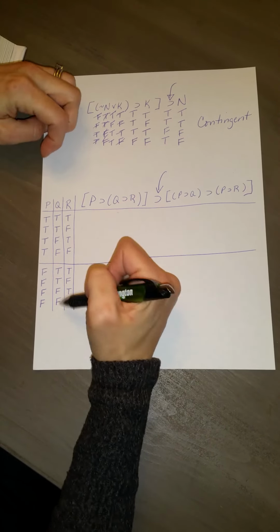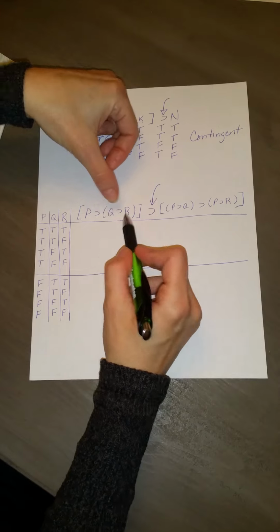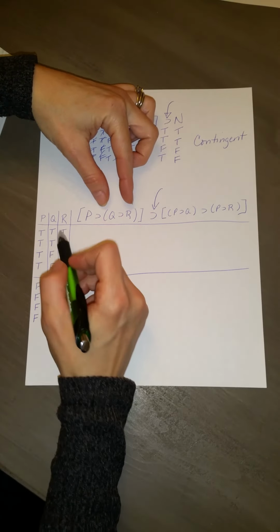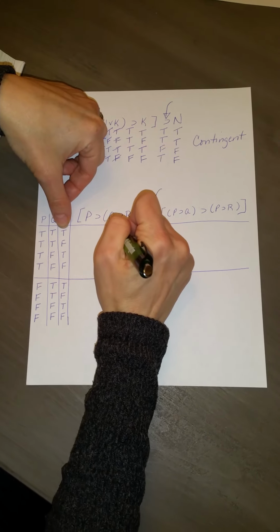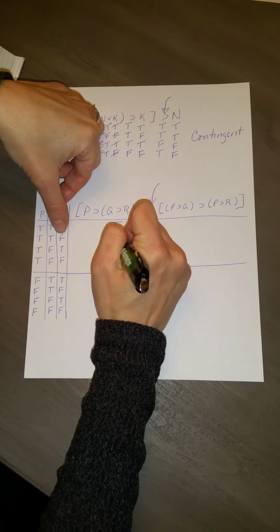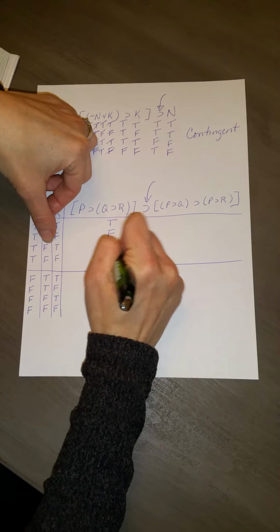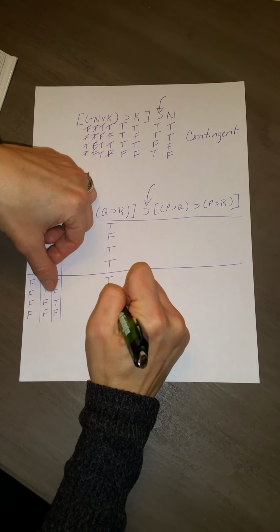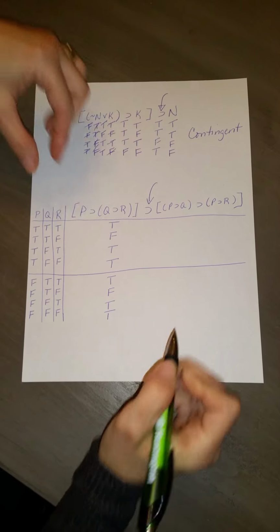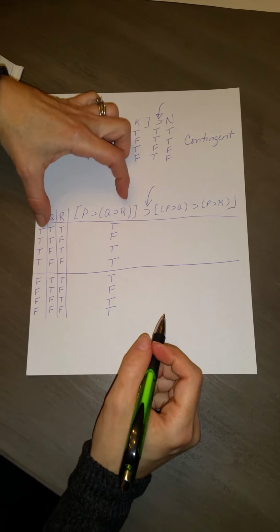And we don't have to do anything with P, but before we can do this horseshoe, we have to do the smaller one. So let's see, we have Q horseshoe R, so true horseshoe true is true, true false is false, false true, false false is true, and then true false, true, true. So now we'll just do P and then the result of this.